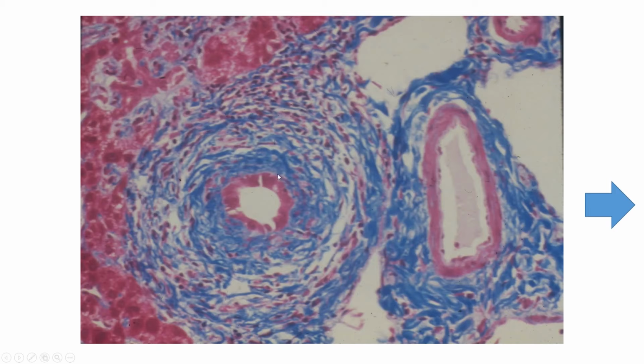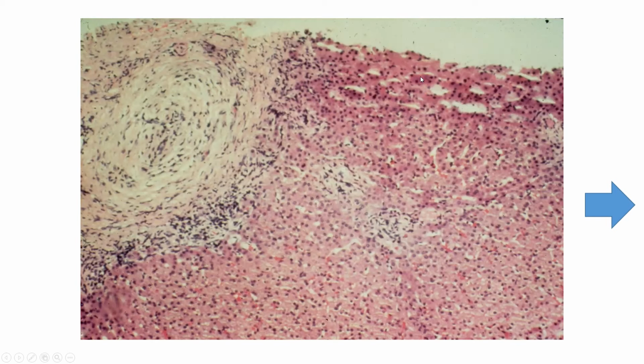Here is a trichrome stain. This is a bile duct, which is 1/3 the size of this artery. Again, with onion skin fibrosis, and finally a bile duct that has totally disappeared and is now replaced by a nodular bile duct scar. So this is on a liver biopsy.